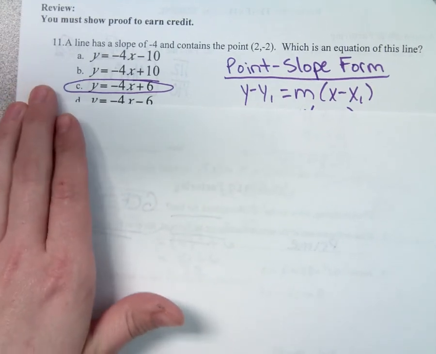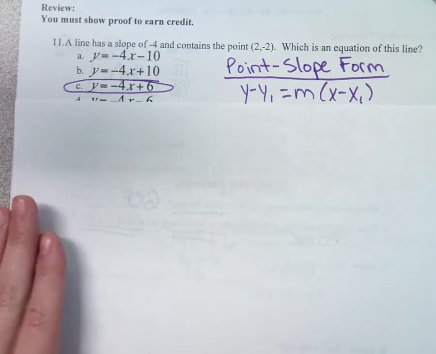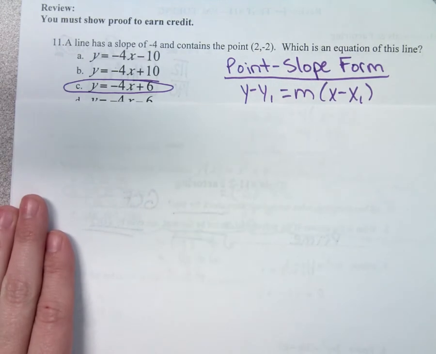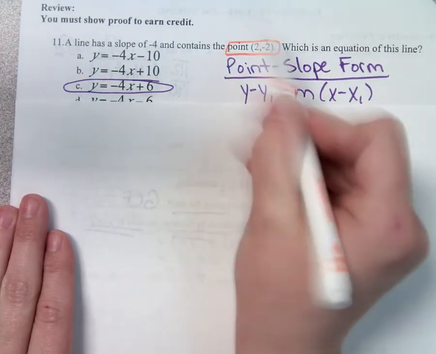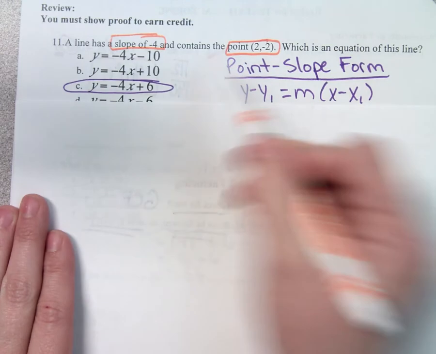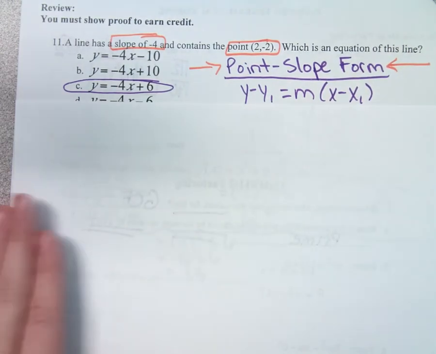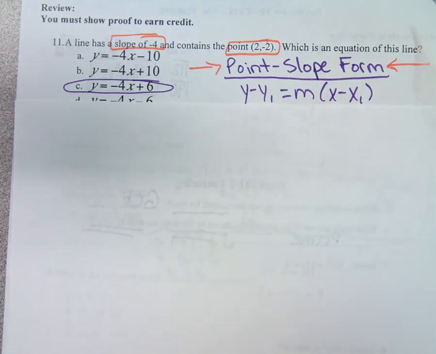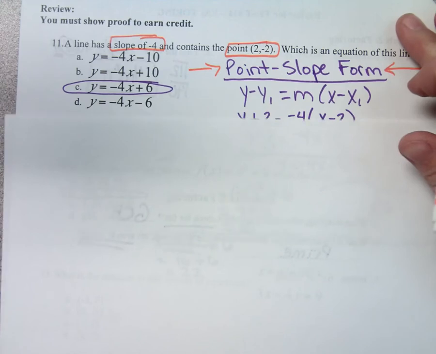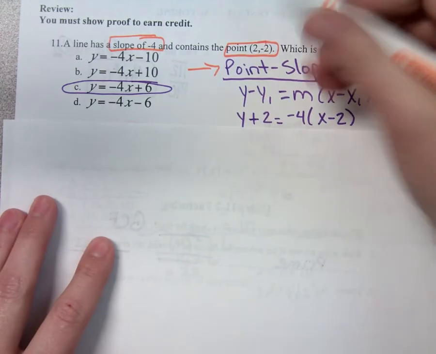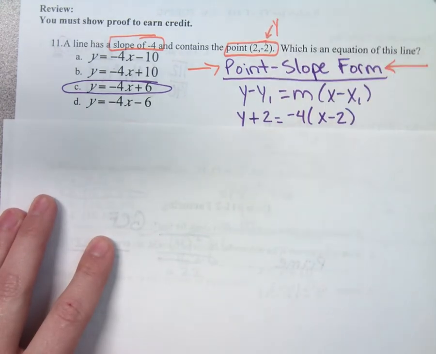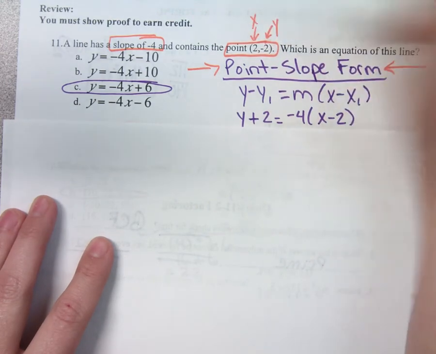And I could show you a couple of ways. So first of all, since you were given a point and a slope, then I knew that I could use point-slope form. And this is what point-slope form looks like. And then I just start plugging in what I know. Y minus the y coordinate equals slope times x minus the x coordinate.